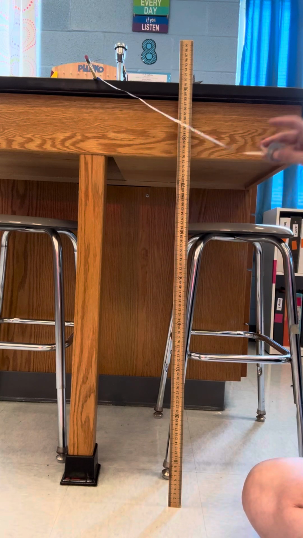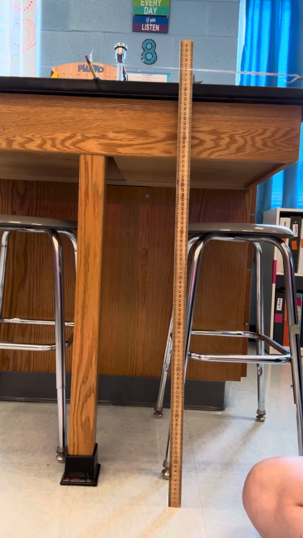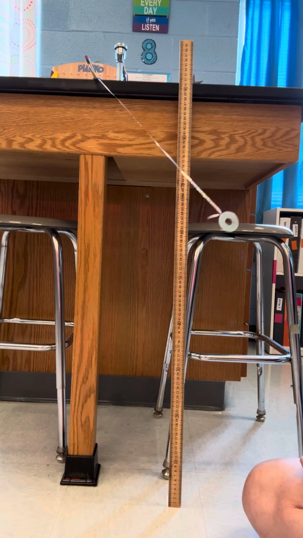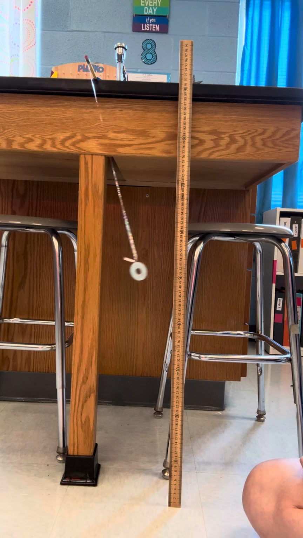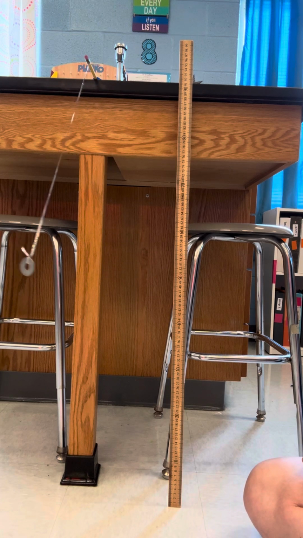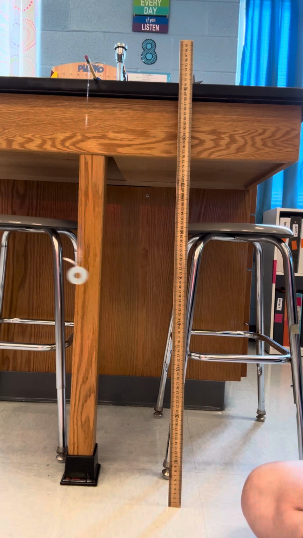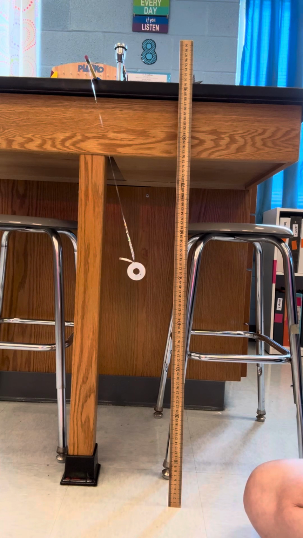Okay, and here's height 2 at 90 centimeters. Okay, so you will be recording your observations on your report, and we'll see you later.